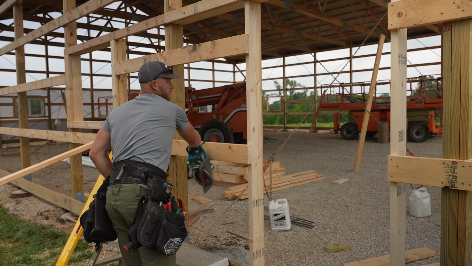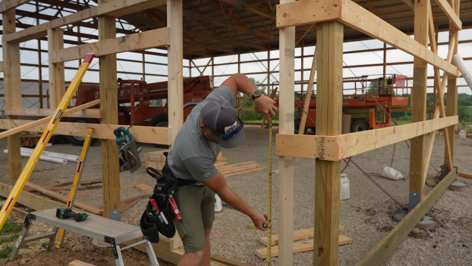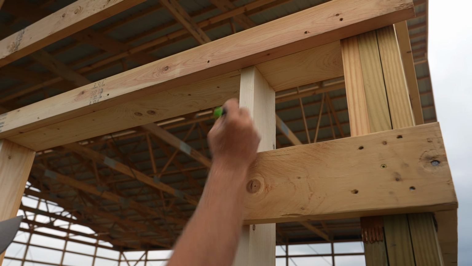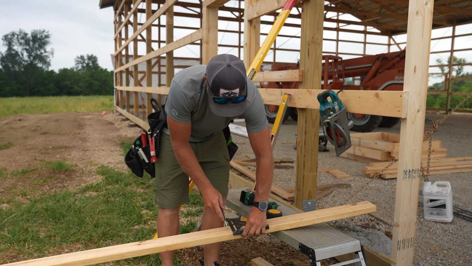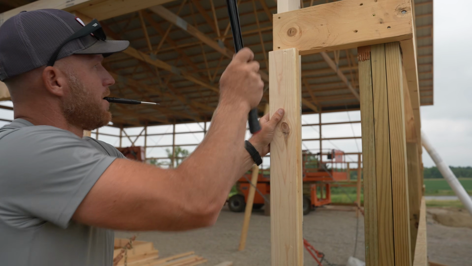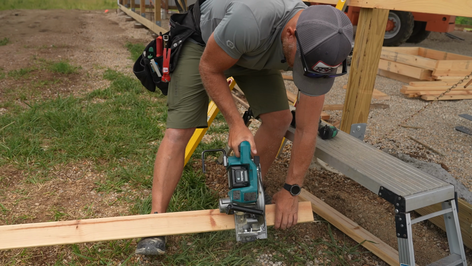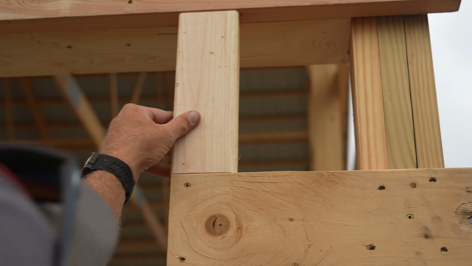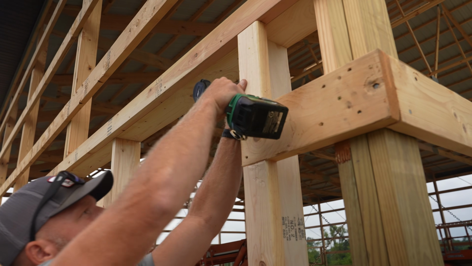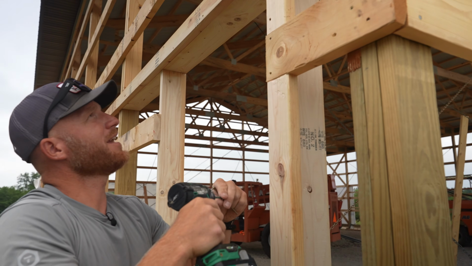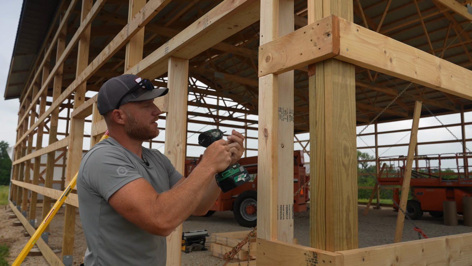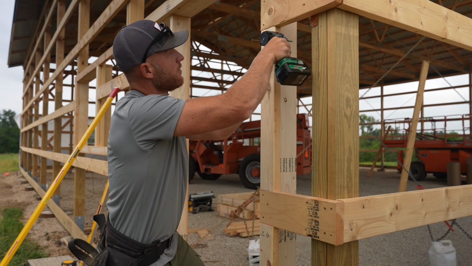Okay, now we're just gonna go ahead and quickly fill in these spots here. 31. What this is gonna do is give us a place for our trims that go around the door, and if we need to fasten any steel or the door itself to this area, we'll have something solid here to do so.